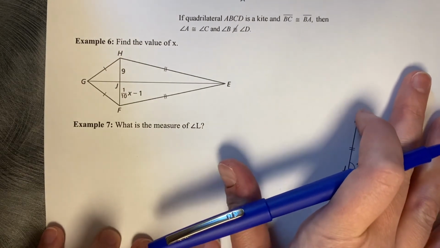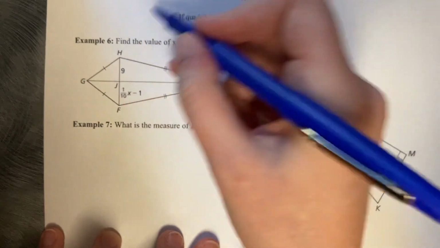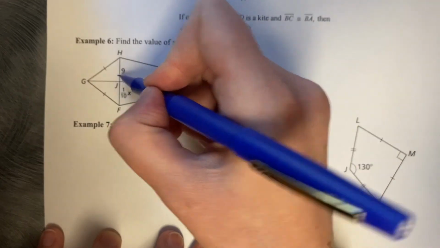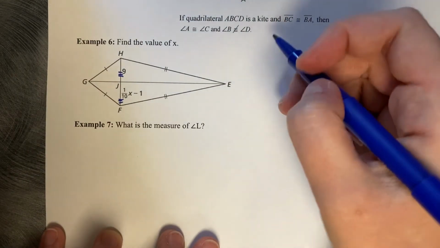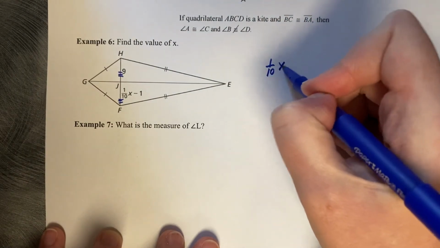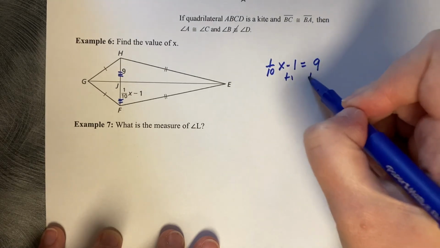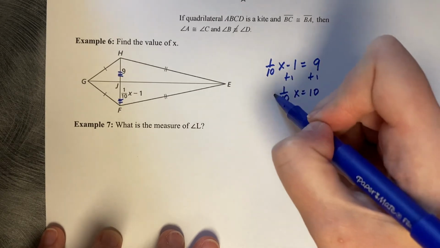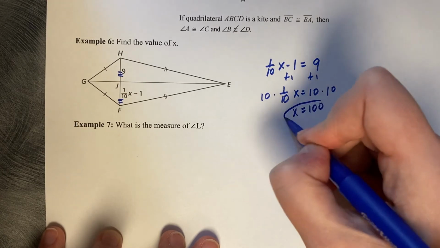So let's try this one. Example number 6, find the value of x in JF. Well, if this is a kite, which I can see it is, it's got two sets of congruent lengths. That means that those two lengths, I should really use 3 tick marks, those two lengths are the same size. So 1/10 x minus 1 equals 9. Plus 1, 1/10 x equals 10, times 10. So x equals 100.